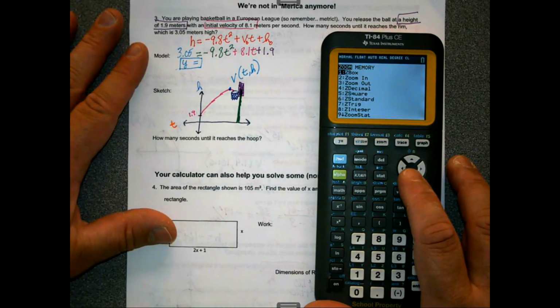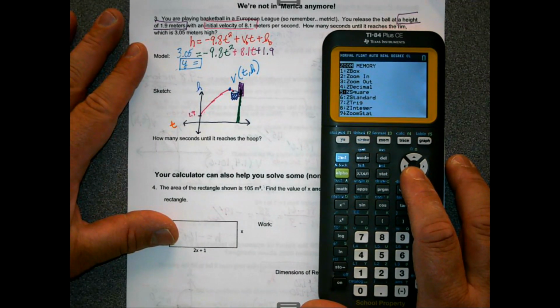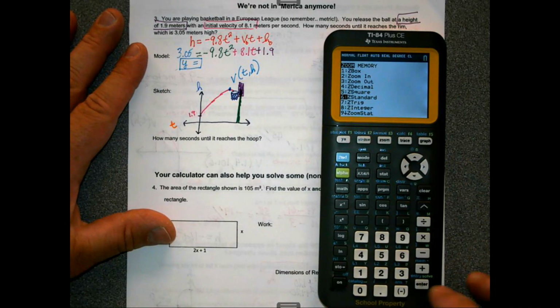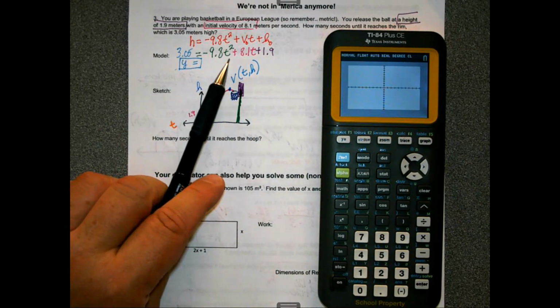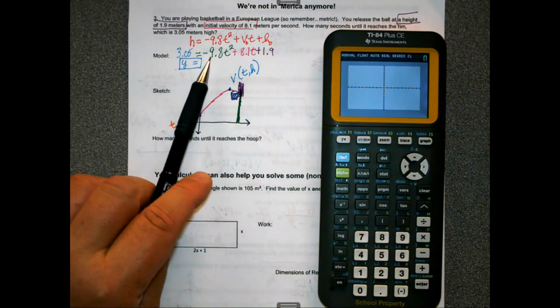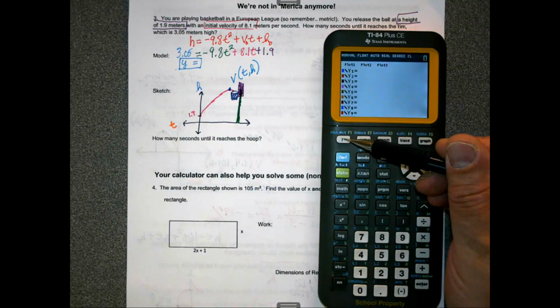So I'm going to go down to my zoom key, hit zoom standard, hit enter. It's going to default back to my original graphing Cartesian plane. Now I'm going to put my equation in there. Unless you want to do it algebraically, by all means, go ahead. So I've got negative 9.8t squared. So I'm going to hit my y equals.